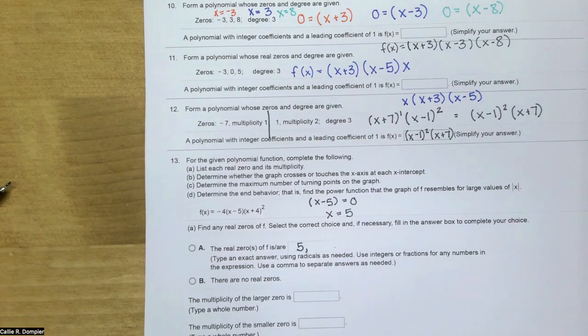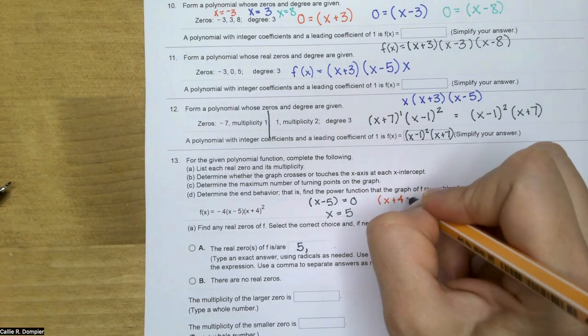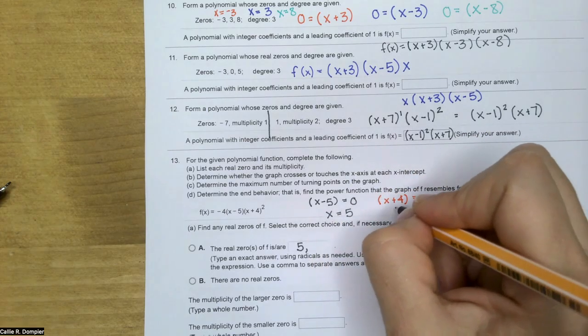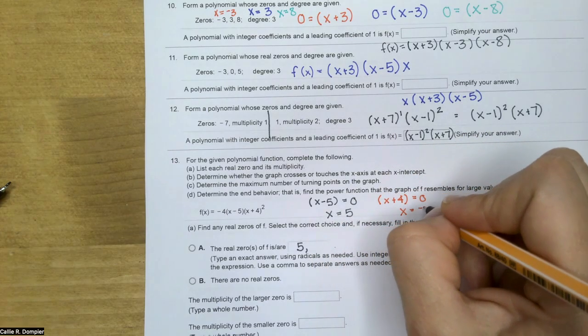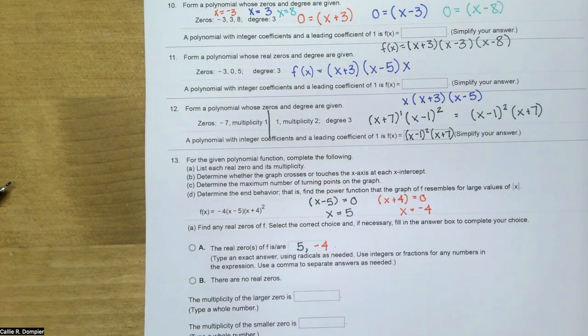And then the other one, x plus 4 equals 0. I'll subtract 4 from each side and get x equals -4 as my other 0. Good? -4 isn't a 0 because there's no x right there. Good? So there are two real zeros.